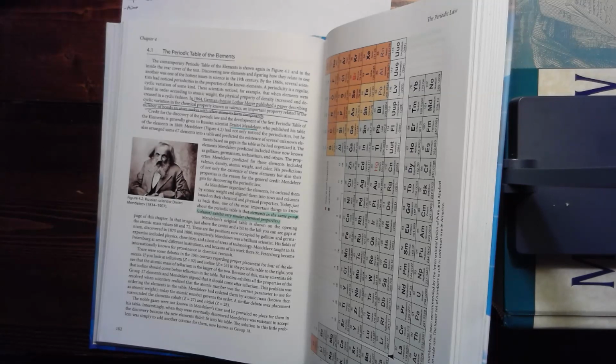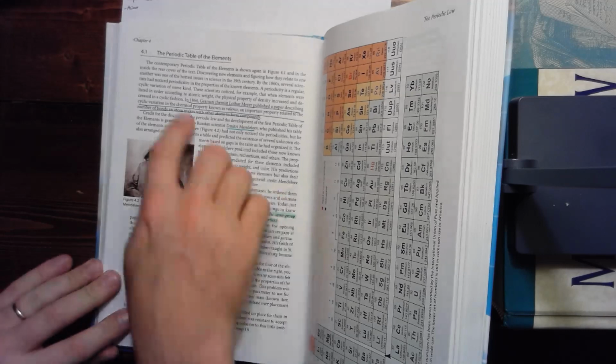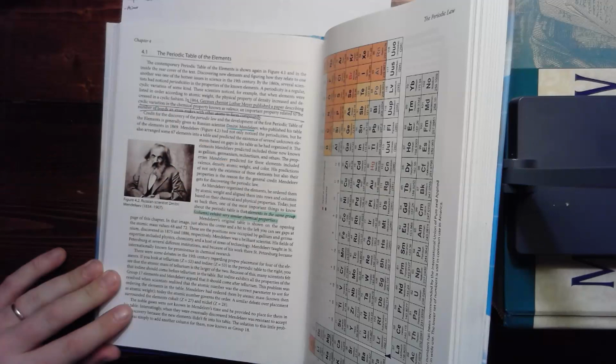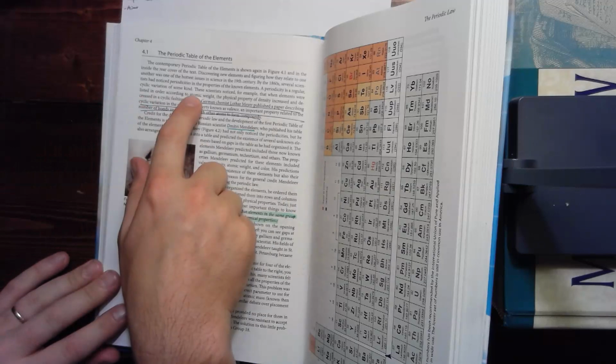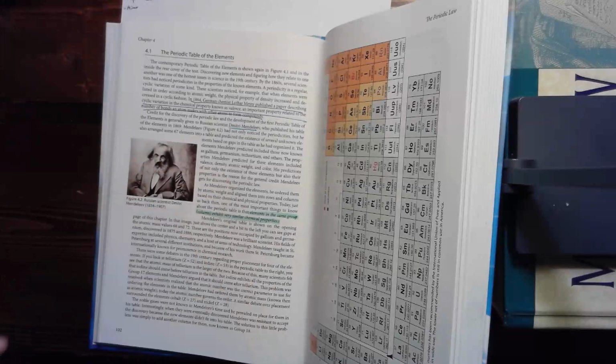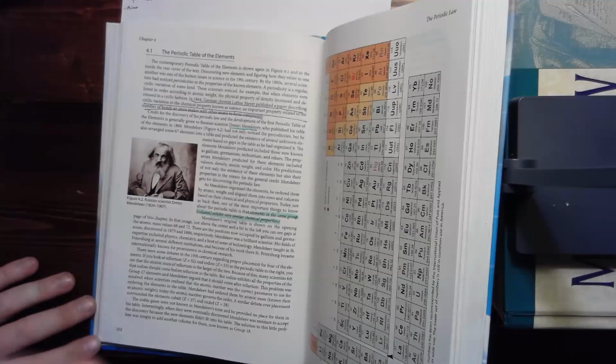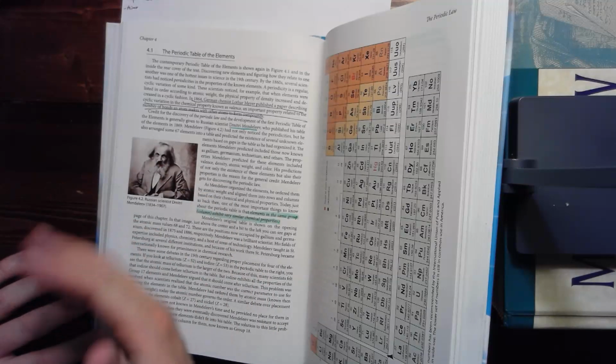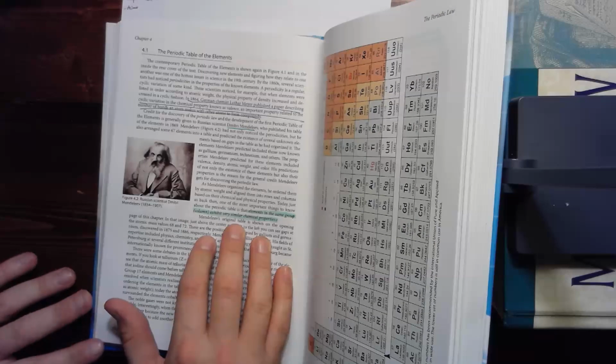Obviously, he had some things missing, as we'll go into for your homework before next class. But it was a huge step forward towards understanding how the world was organized. Also, let me just point out right here: periodicity. Okay, what does it say it is? A regular cyclic variation of some kind. Okay, so if we see that something's happening every 3 times or every 5 times or something like that, you might say, hey, there's a pattern here that means something. It's meaningful. And so that's what these guys were doing.